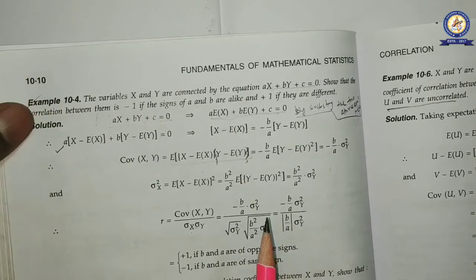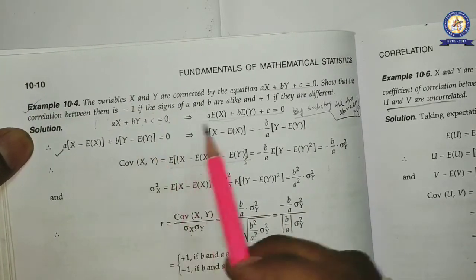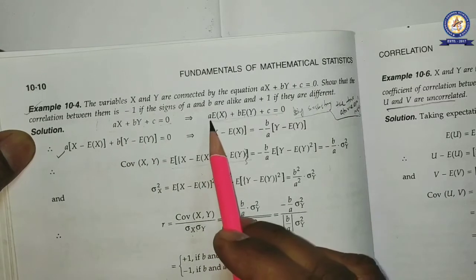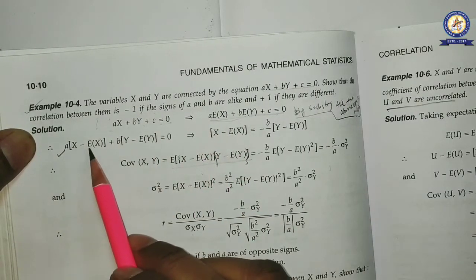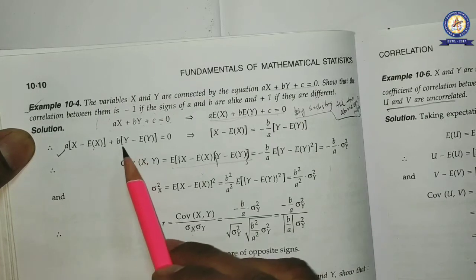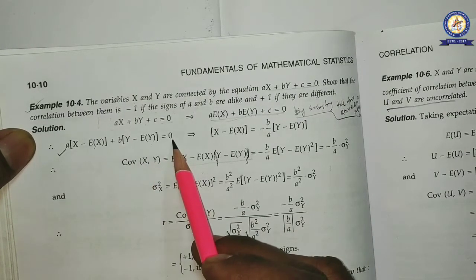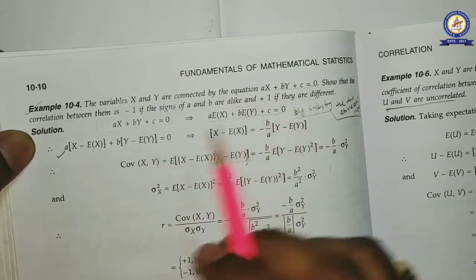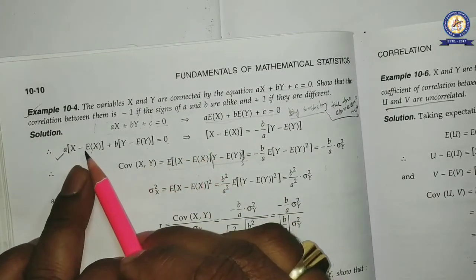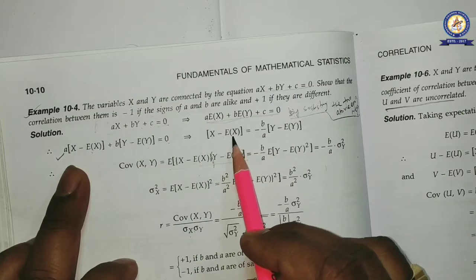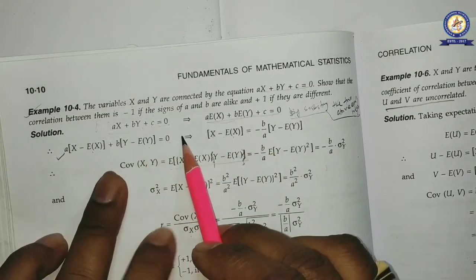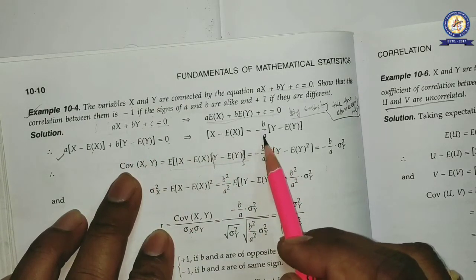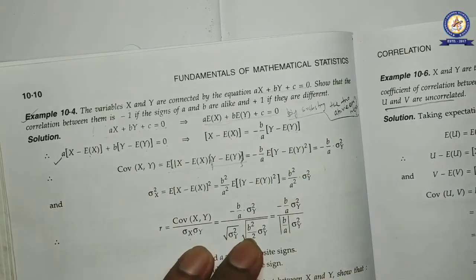so now you can see that if we subtract this one from this, we find ax minus a expectation of x, a can be taken outside, so a into x minus expectation of x plus b into y minus expectation of y equal to 0, right? That implies, c minus c will be 0, so equal to 0. That implies x minus expectation of x will be equal to, taking this term to the RHS side, minus b into y minus expectation of y divided by a. So minus b by a into y minus expectation of y. Very easy steps.